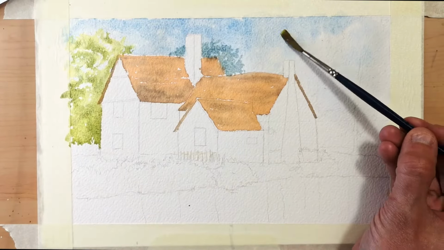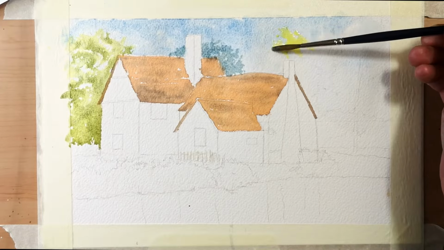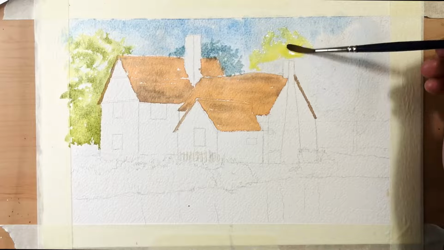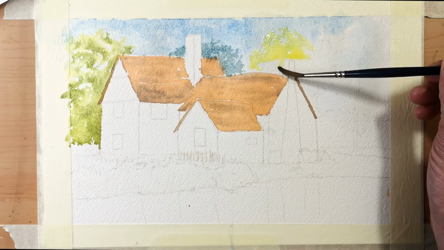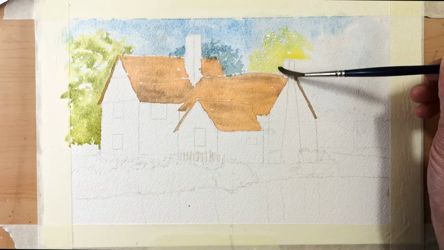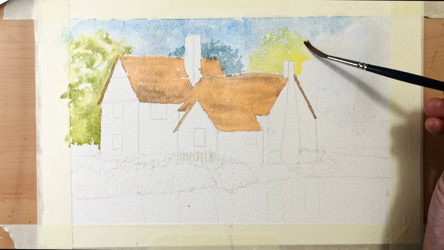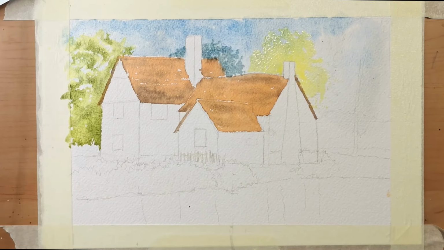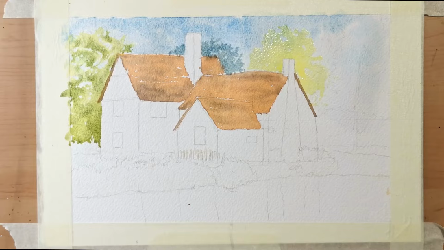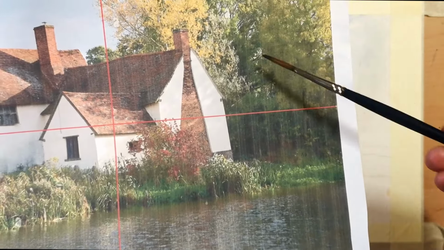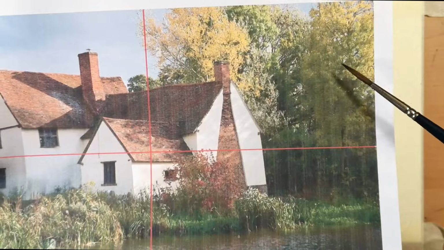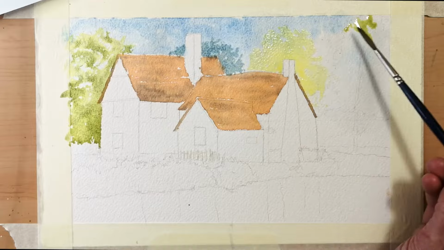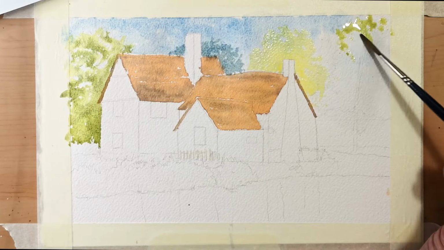So it's a bit larger tree, so I can be a little bit more brave. Go around this. I'm going to just go into a green and do the same thing with this tree. Now this tree has got a little bit more green to it, so I've just put some of the jade green into this mix.